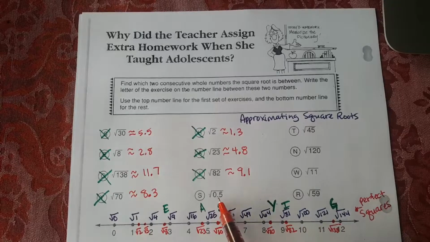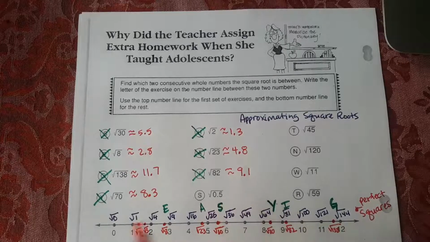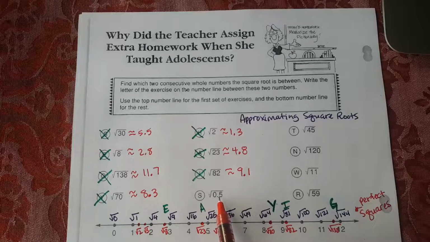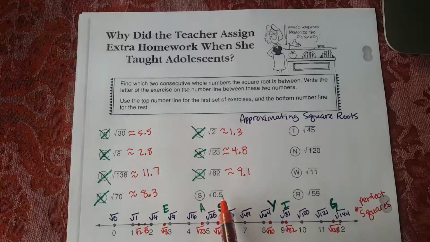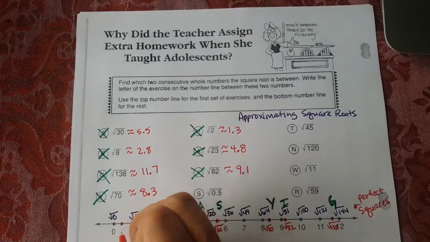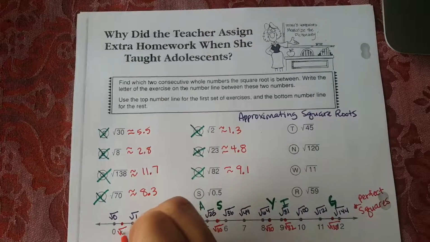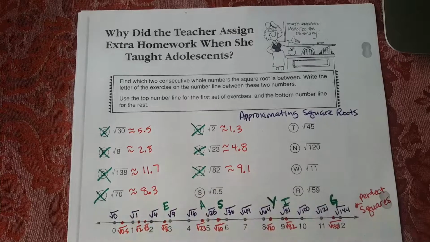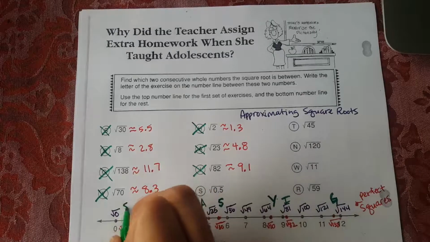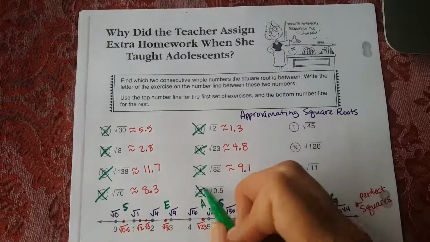All right, this one's kind of tricky, but it still works the same way. If I think about 0 being here at the end and 1 being here, 0.5 is still going to be between those two somewhere. We're estimating, so it doesn't have to be exact. This is probably one of the ones that's the most off as far as an estimation goes, but that's okay. It's still going to be between those, and so I still labeled this area S as far as the puzzle goes.